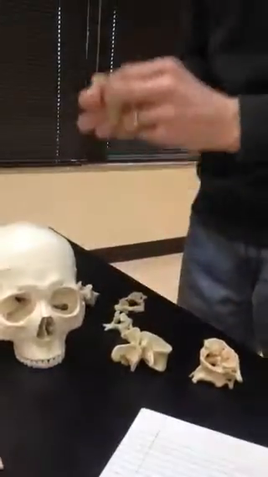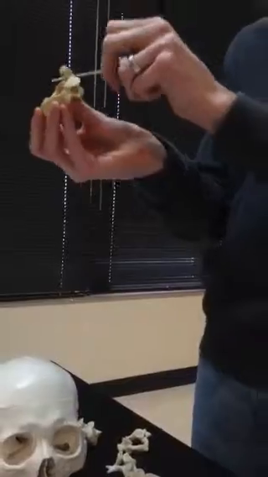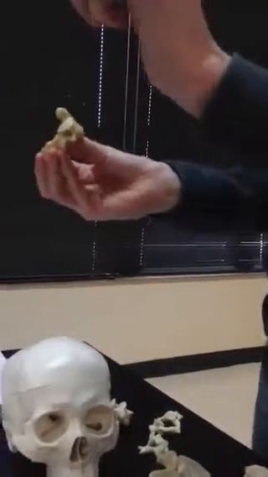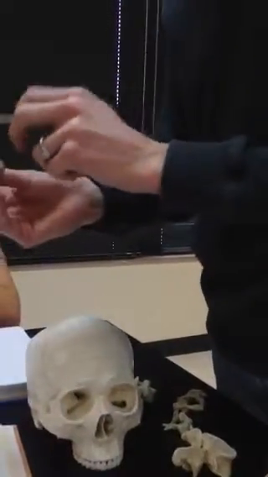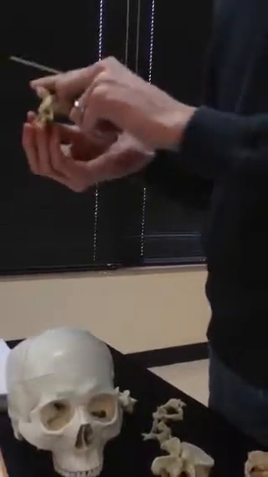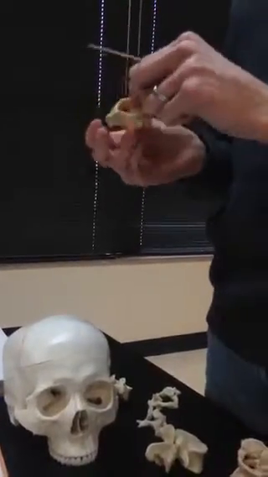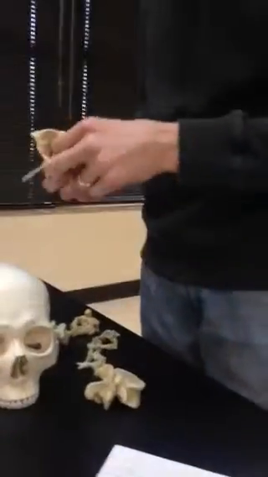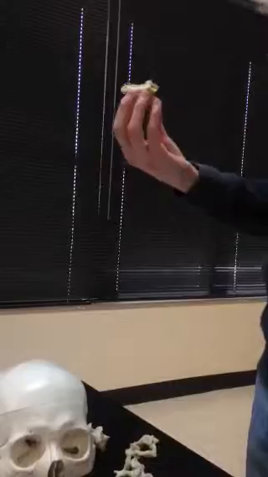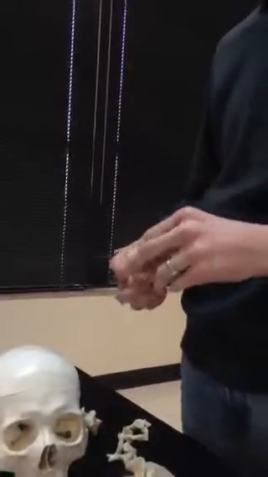So that allows that, and it has a structure for that, this part here, called the dens. D-E-N-S. It might be in your notes already. It's just this little projection here on C2 that provides that axis of rotation. So these are the only two that you have to know. If we asked you what this structure is, you would say dens. Which vertebra is it on? It's on C2, on the axis.